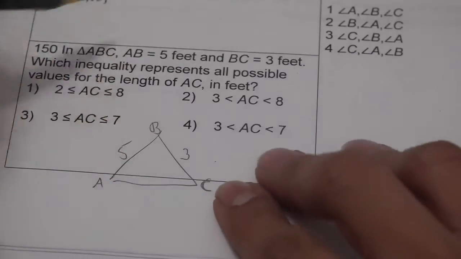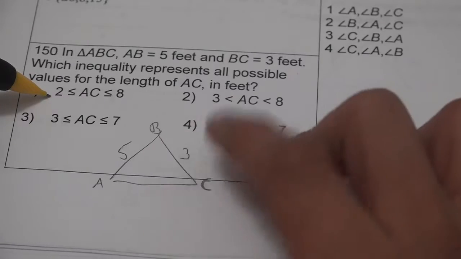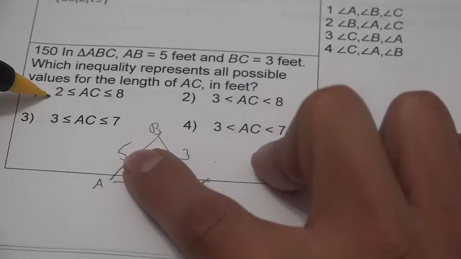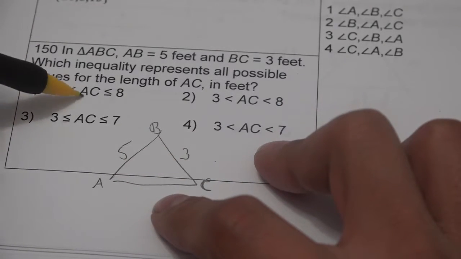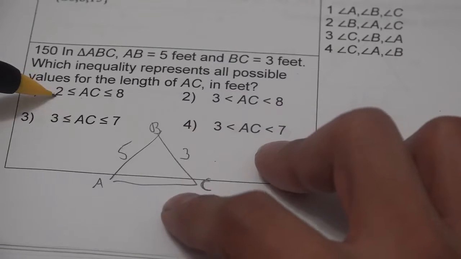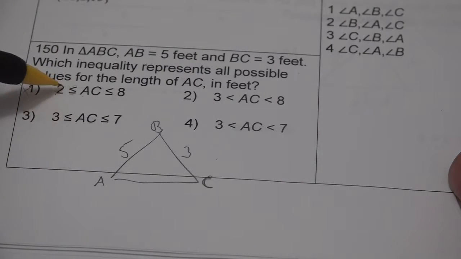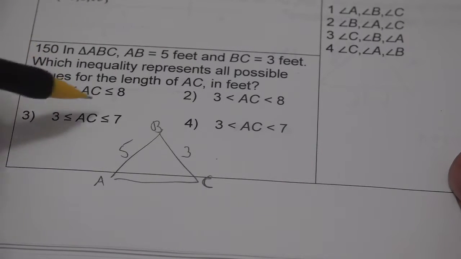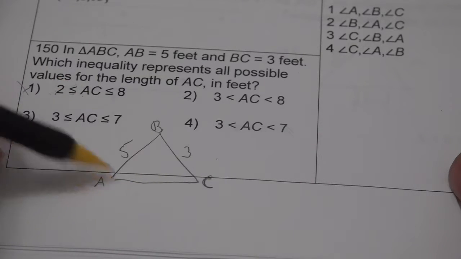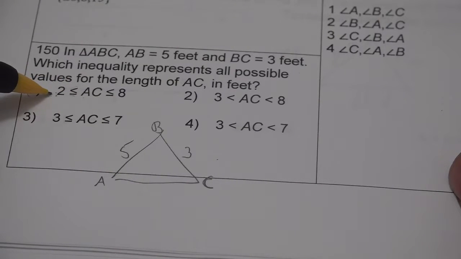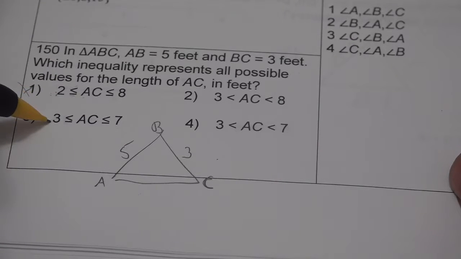Well, let's see. Can AC be 2? 2 plus 3 is 5. Not greater than 5. So AC cannot be 2, so this one doesn't work. Because remember, it says less than or equal, which means it could be equal to 2, but we cannot use the 2 over here. Okay? So how about this one?